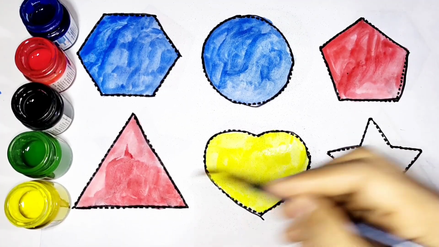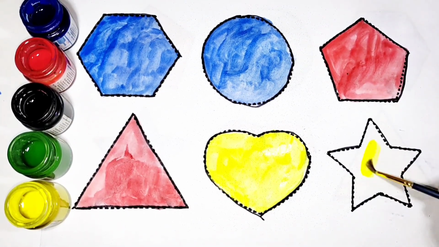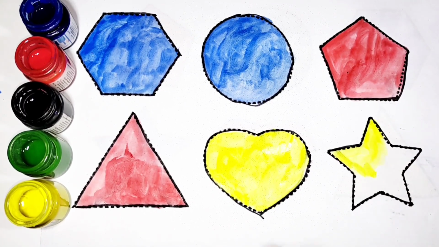The last one is star. We are again using the color of yellow. The shape of star.